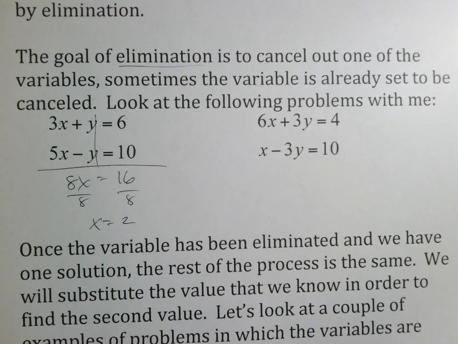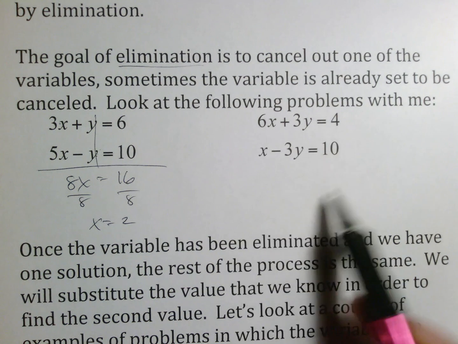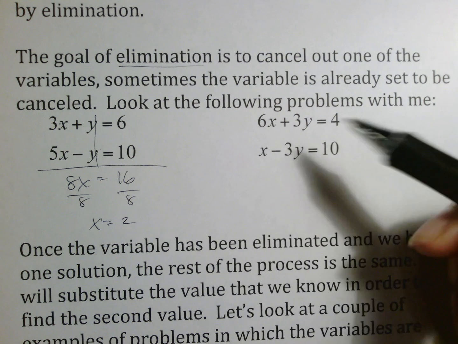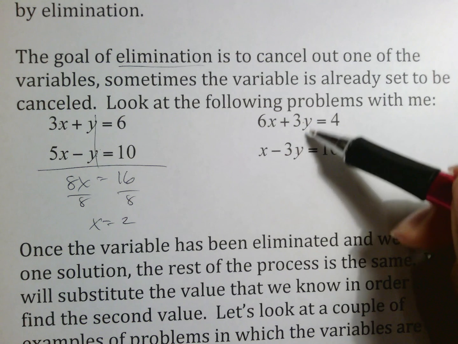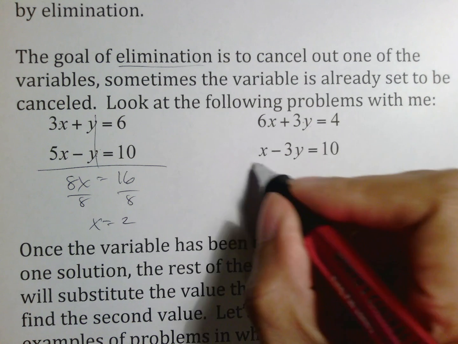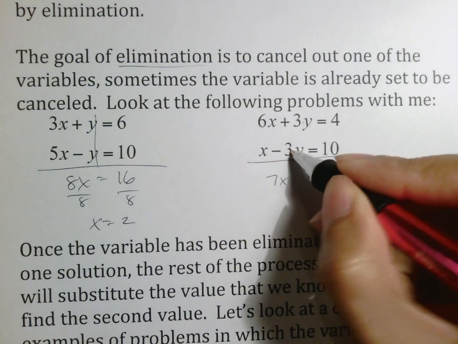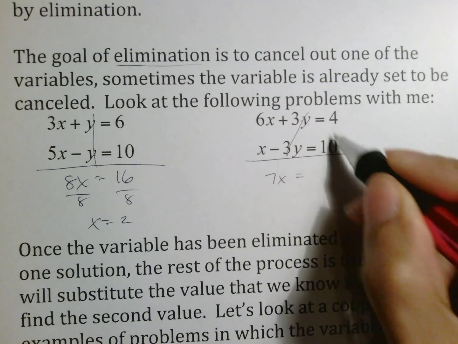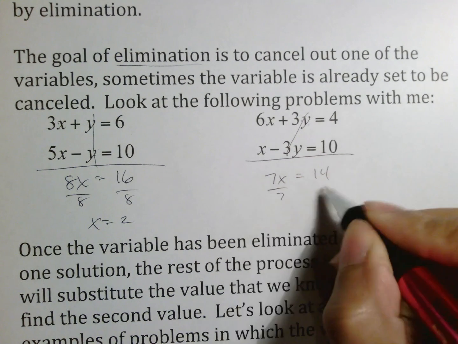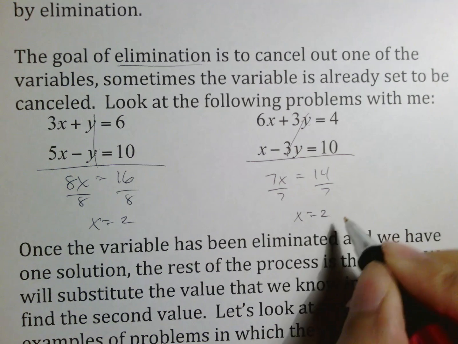You should know about the second process, so we're going to save time by not completing these problems, but you'll have to whenever you do your work. The second problem works the same way. 6x plus 3y equals 4, x minus 3y equals 10. Again, looking at this, we already have a variable that is opposite of itself. So we can simply take 6x and x and make 7x. 3y and negative 3y go away. 4 and 10 make 14. Dividing by 7, we find out that x is equal to 2.